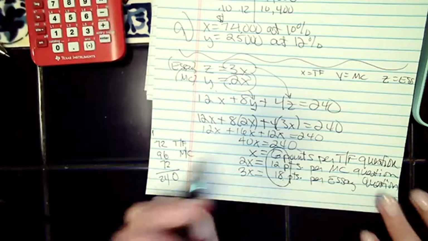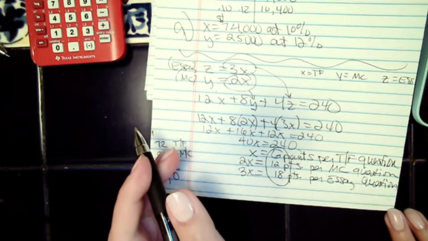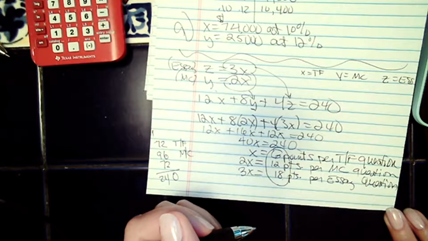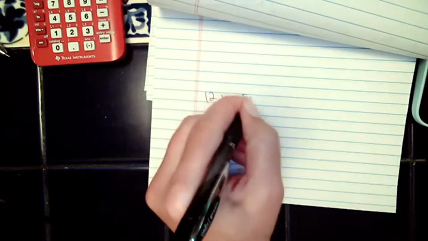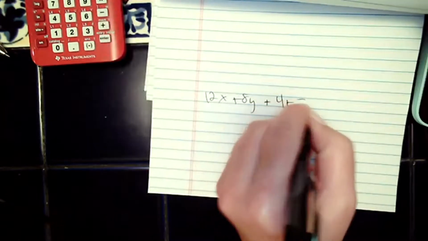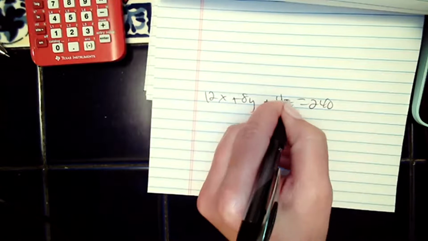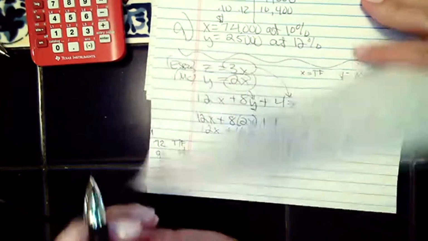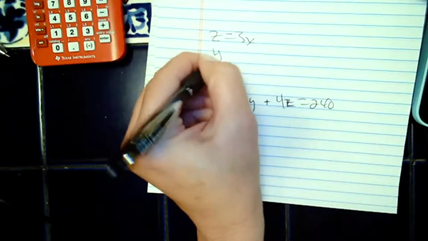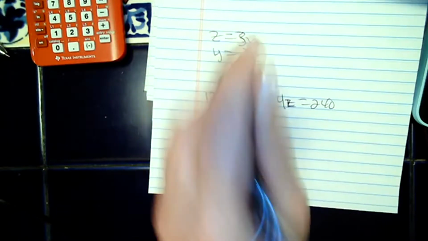Now, I did this by hand. If you just really, really like the calculator and you don't ever want to do these things by hand again, then you would have 12x plus 8y plus 4z equals 240. What were the other ones? It was z equals 3x and y equals 2x.